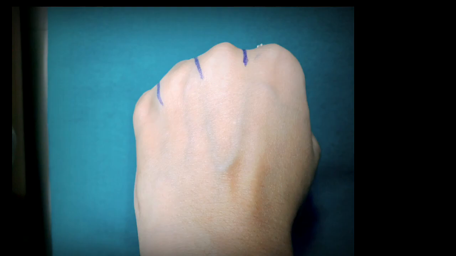It's called the knuckle trick. For this, we will make a fist. Can you see the knuckles of my hand? There are 4 knuckles and 3 grooves in between. I have marked the grooves with a pen to make them properly visible. The knuckles are the months with 31 days and the grooves are the months with 30 days. The only exception is the month of February, which has 28 or 29 days.